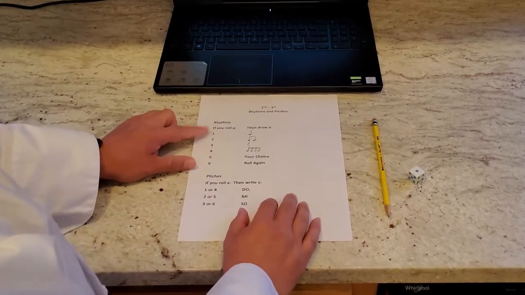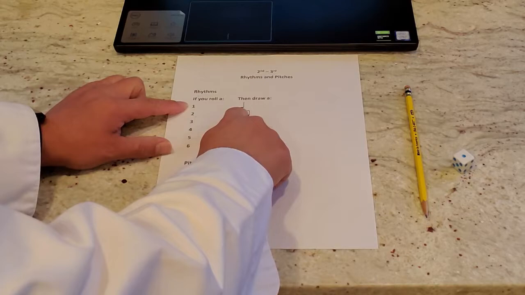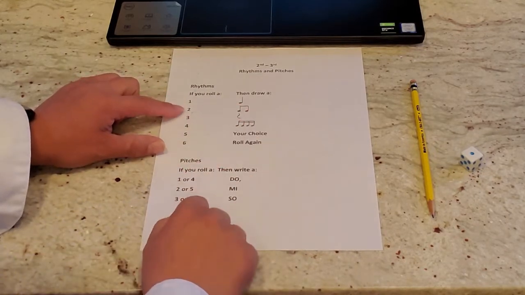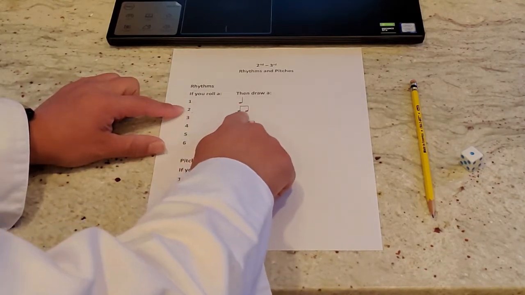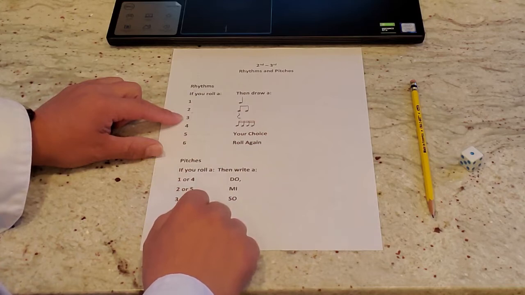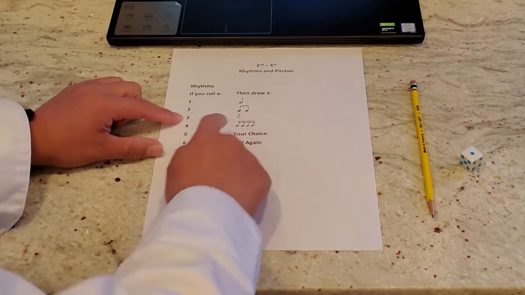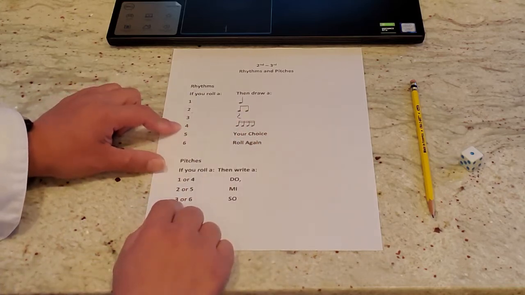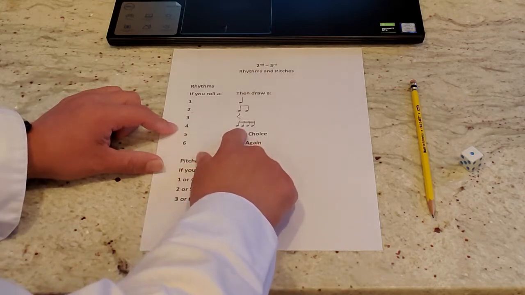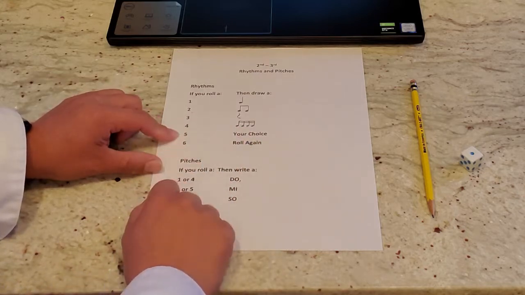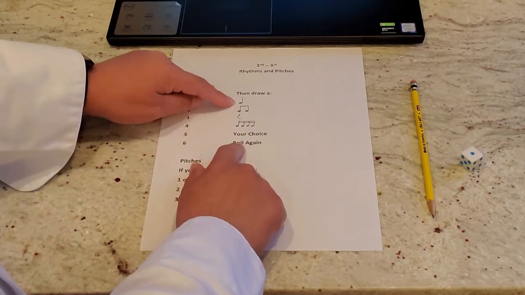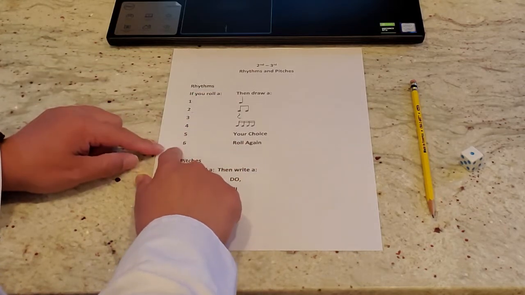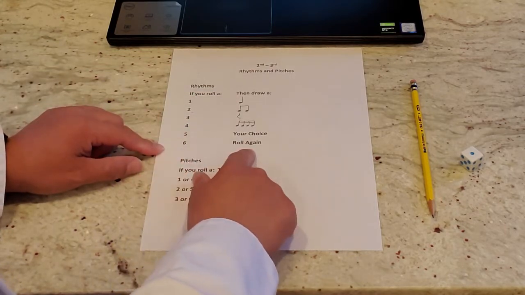So if you roll a 1, draw a ta. If you roll a 2, draw a TT. If you roll a 3, draw a rest. And if you roll a 4, draw a tiri-tiri. Now, if you roll a 5, you have your choice of any of those rhythms. If you roll a 6, you need to roll again.